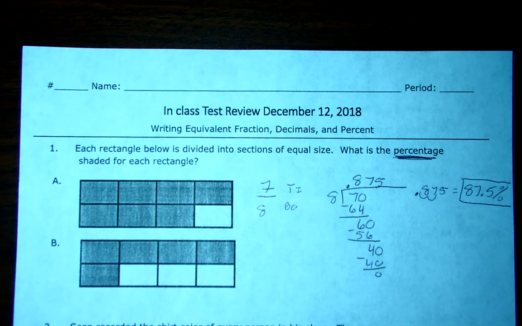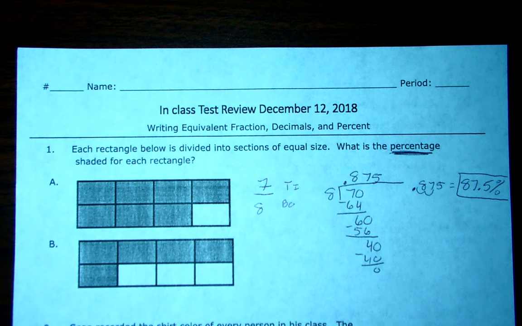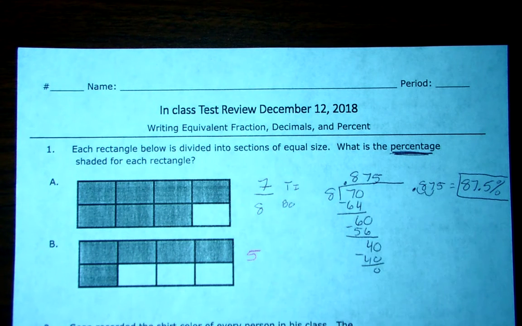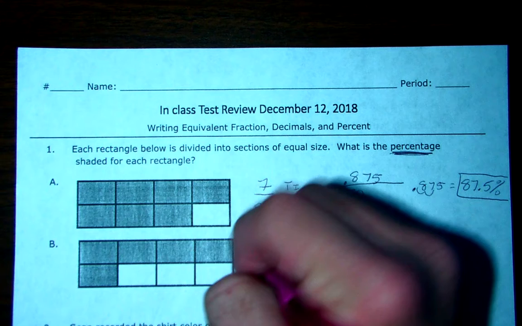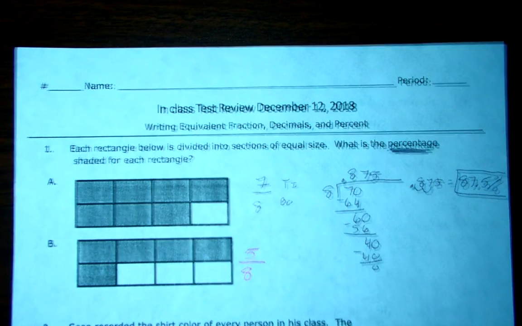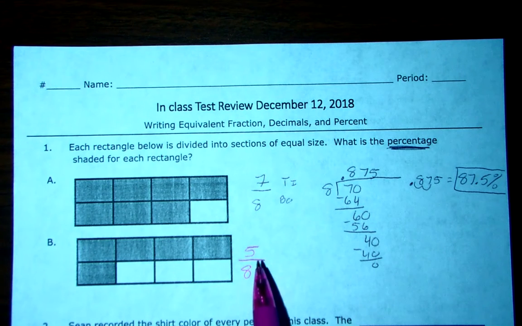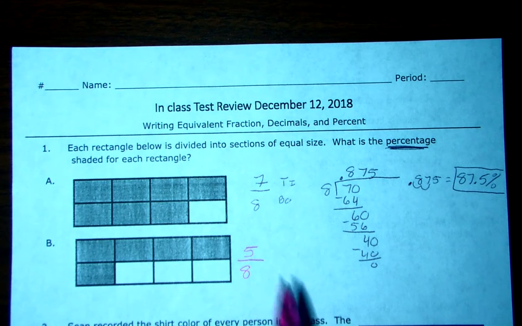Number 1B, how many are shaded? Well, there's 5 shaded. I'm going to go ahead and go with pink here. So there's 5 shaded, and there's 8 total rectangles. Again, 8 cannot go into 100 evenly, so I cannot make an equivalent fraction. Instead, I'm going to have to do top in, bottom out.